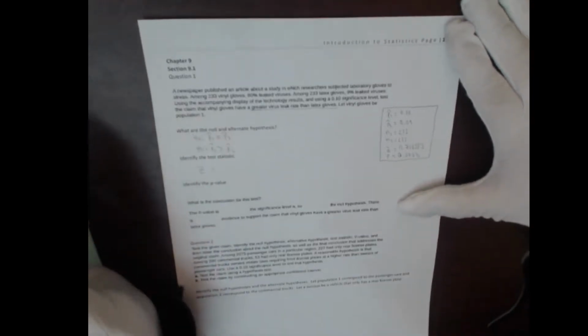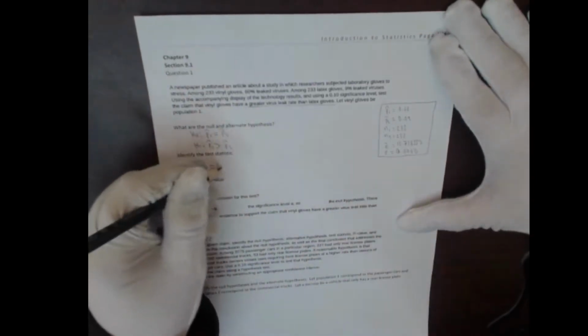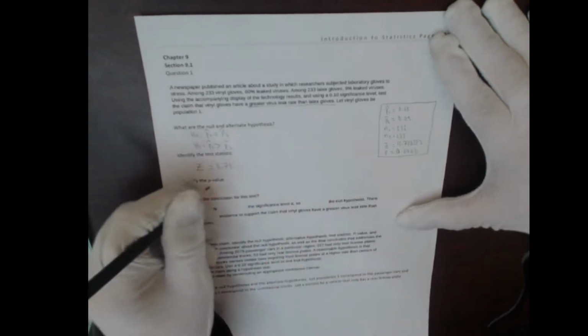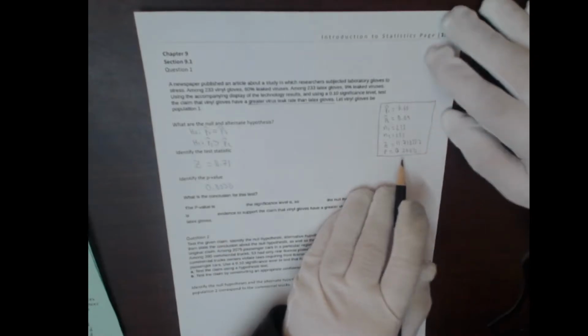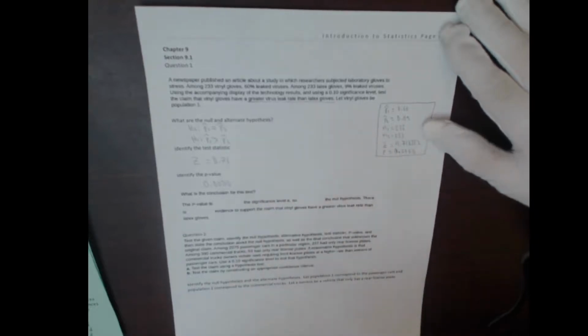With a proportion hypothesis test, the test statistic is a z-statistic, and you can see that we get it from over here. It would equal 11.71. And identify the p-value, 0.0000. I know that's tricky because there's a lot of p's running around. Remember, our p-value is hopefully a very small number. If it's small, then we're probably going to reject the null hypothesis.